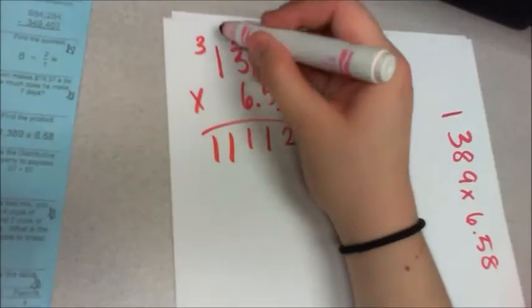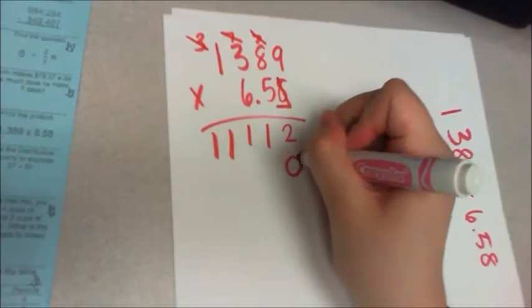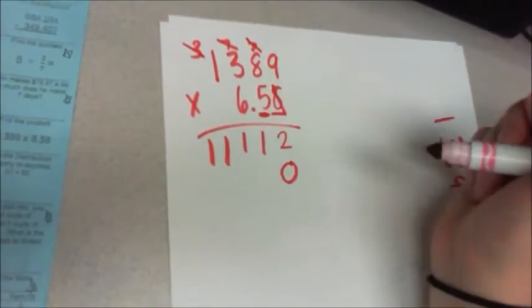Now I cross off my old, add a placeholder 0, and now I'm moving on to 5.